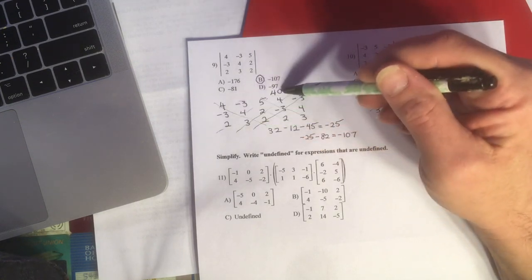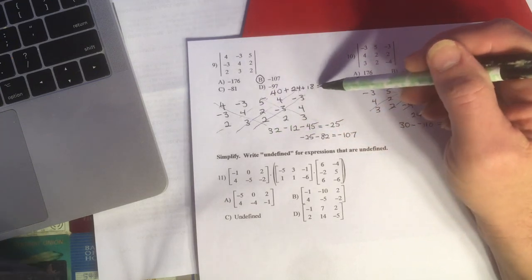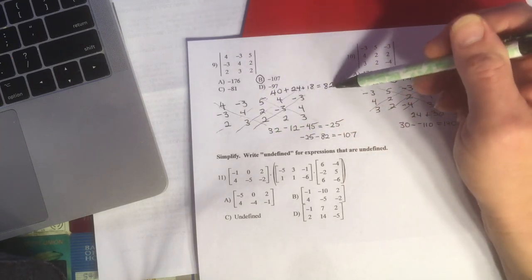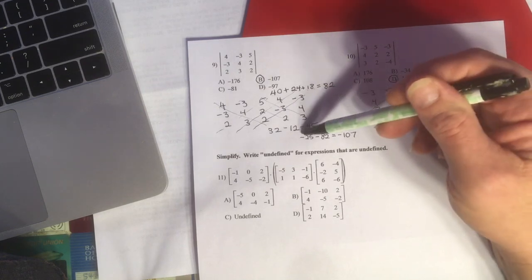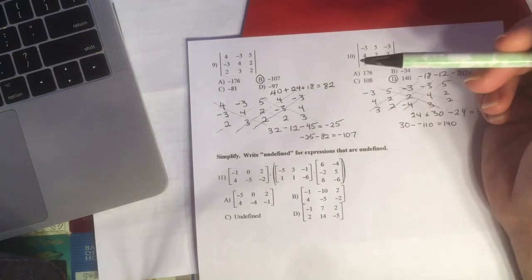Went the other way. That was 40. That was 24. That was 18. That made 82. Subtracted the 2, negative 25 minus 82, and got negative 107.